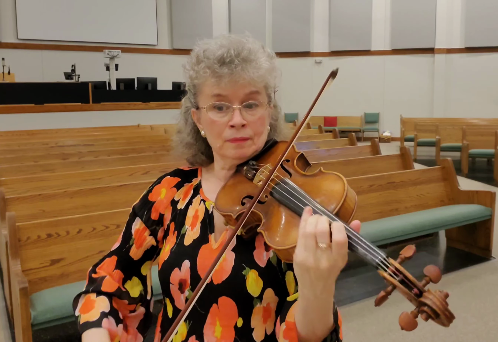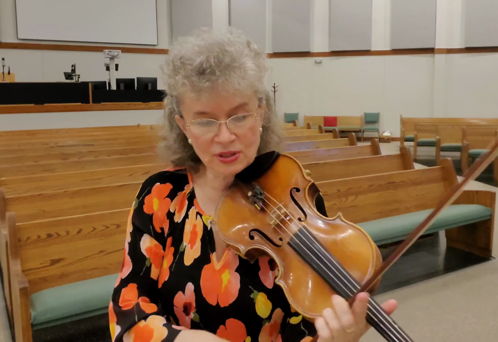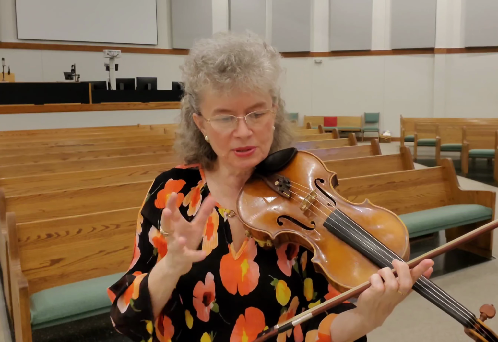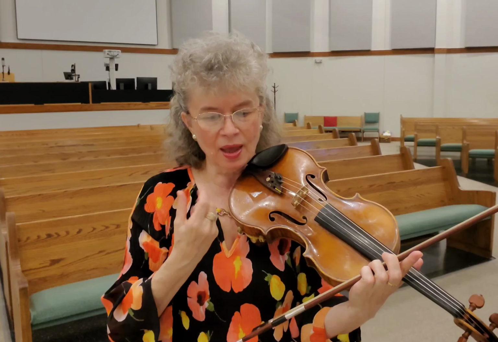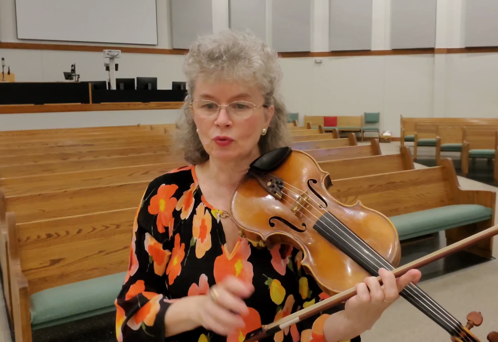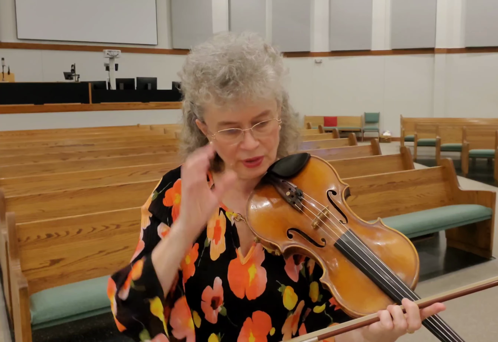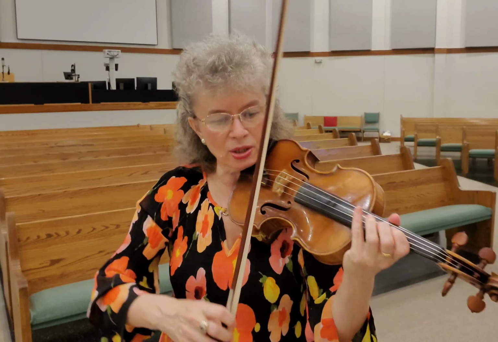Rubato. So we have some swells here. So besides playing really well in tune and with a beautiful dolce sound, we also have some swells, and it's quite chromatic, so you have to be careful with intonation here. But it's based on G major.